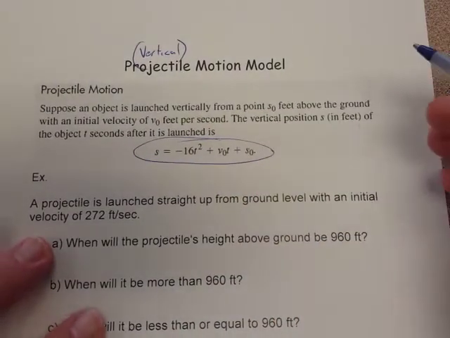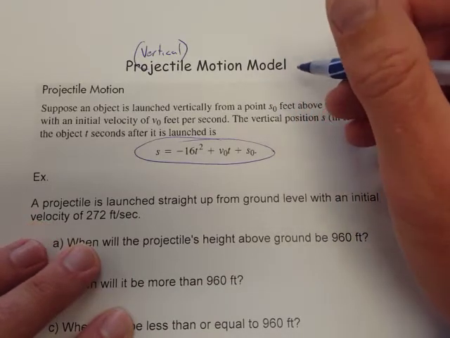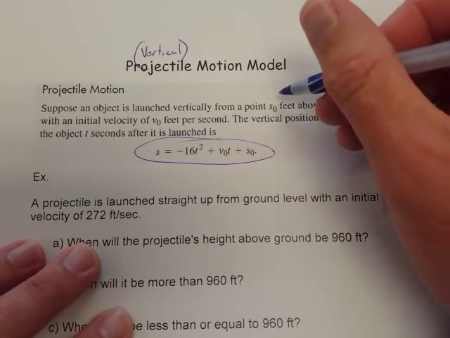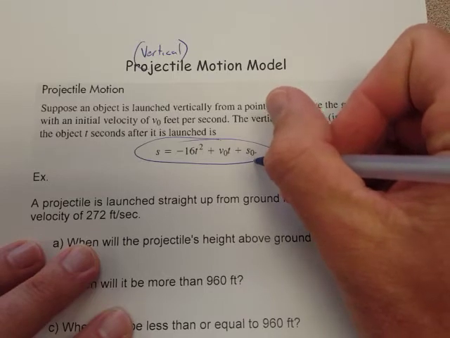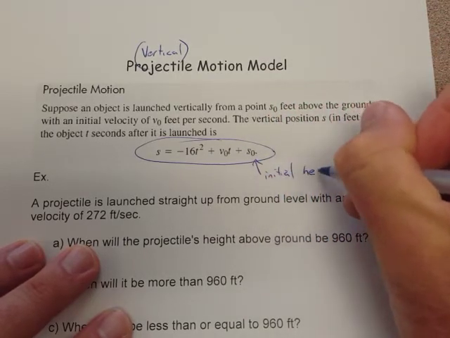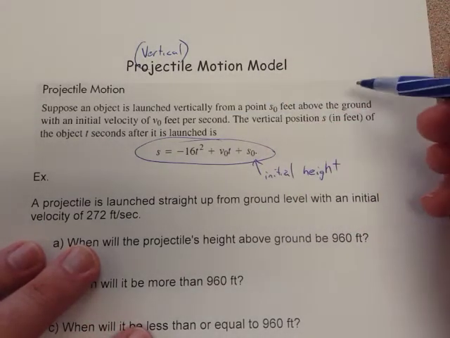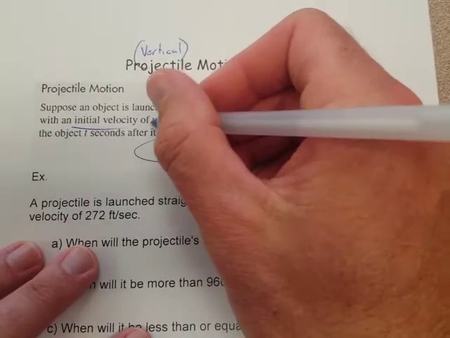And a few things that you should note here is that S sub 0 means the place where it's launching from. So this is the initial height that an object is launched from. V sub 0 is the initial velocity.